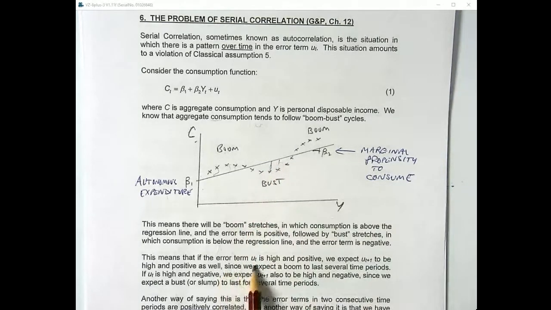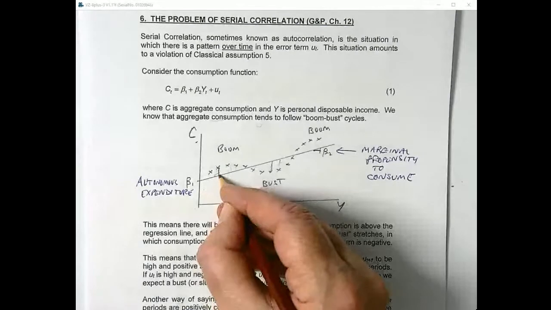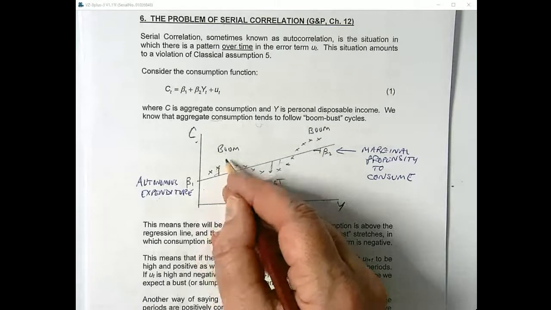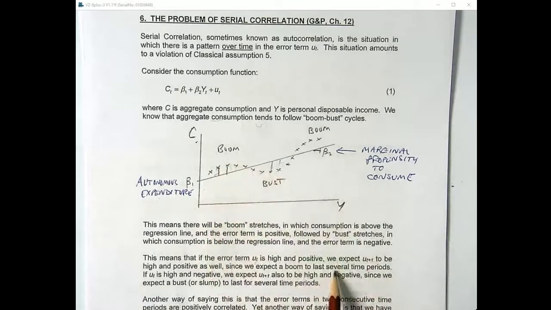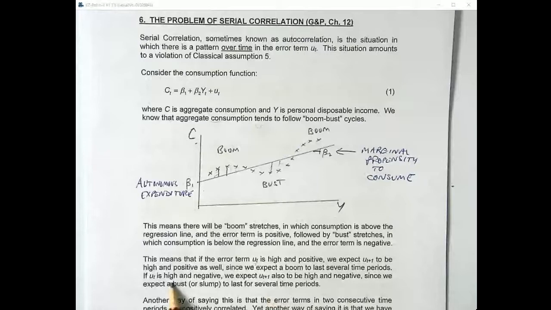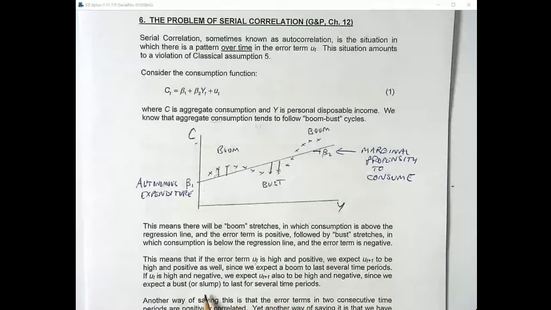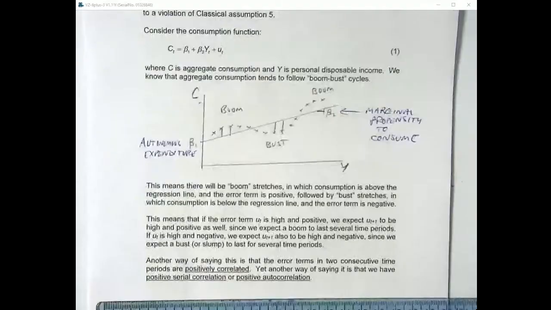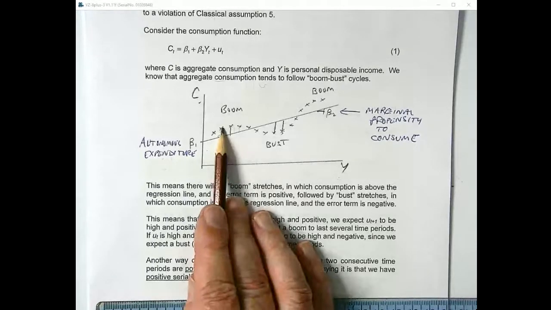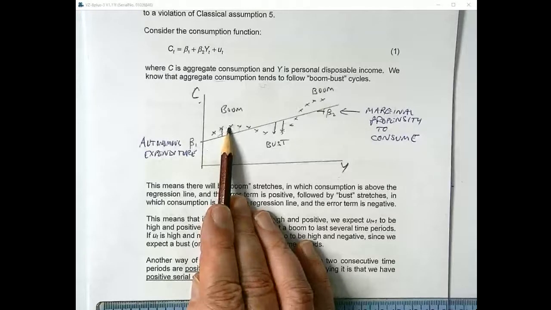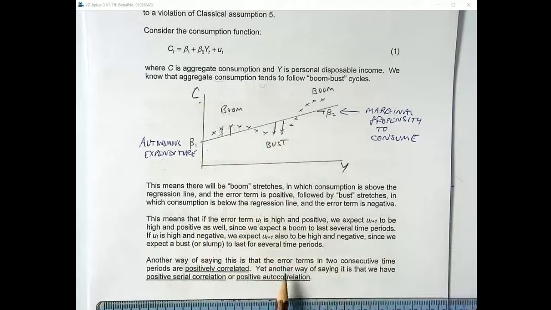Right, this means that if the error term is high and positive in period t, error term u_t, if that's u_t and that's high and positive, then that's because we're in the middle of the boom. So u_t+1, which is there, will also be high and positive, because we expect the boom to last for several time periods. If u_t is high and negative, for example here, then we expect u_t+1 to be high and negative as well, since we expect a bust or a slump to last for several time periods. Another way of saying this is that the error terms in 2 consecutive time periods are positively correlated, because high is followed by high, and high negative is followed by high negative.